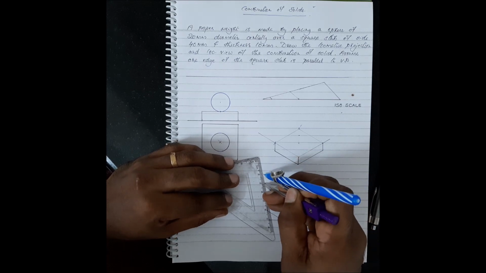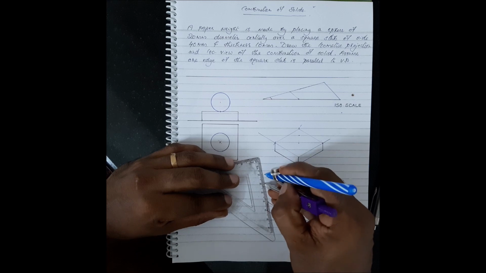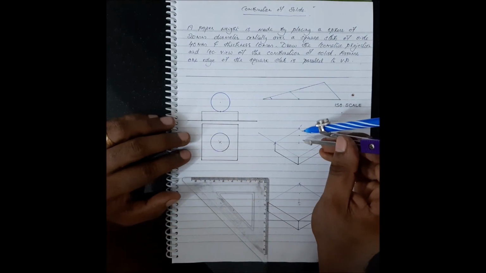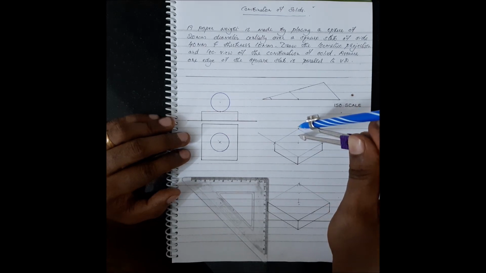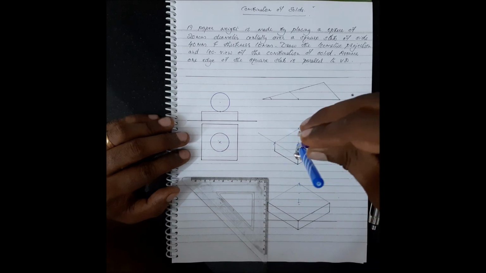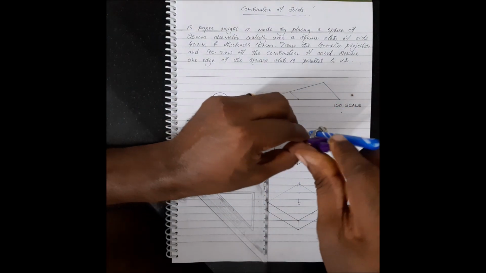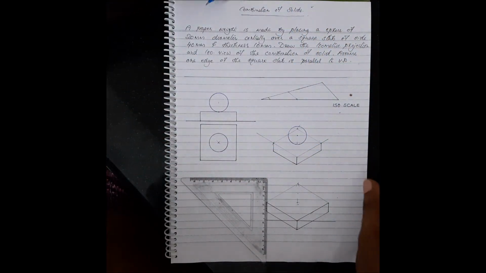Now to draw the final circle, what is the dimension that I have taken? In the case of isometric projection, I have to take the actual radius, which is 10 mm. Actual radius given in the question. So take this actual radius and then draw the circle. Right?